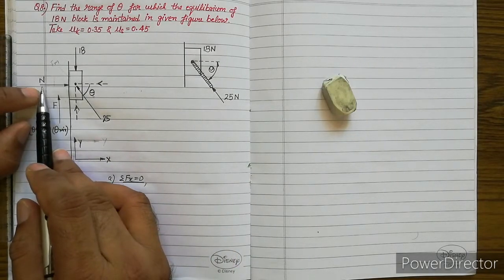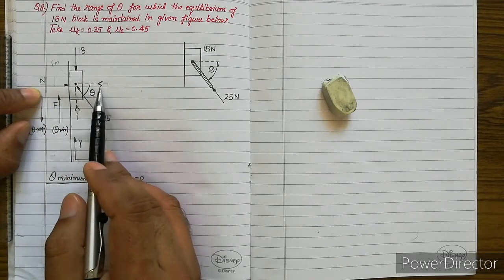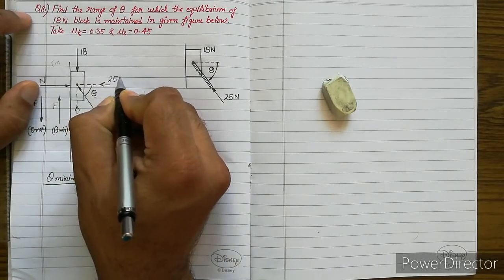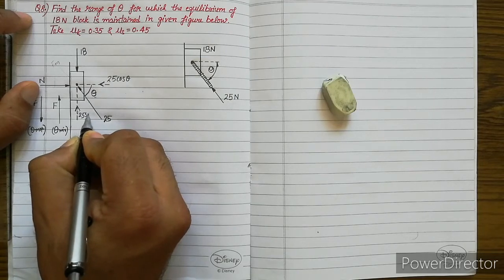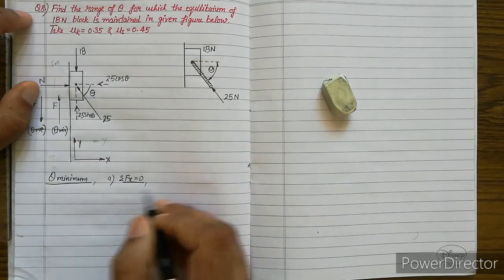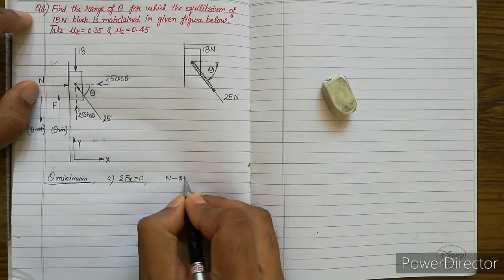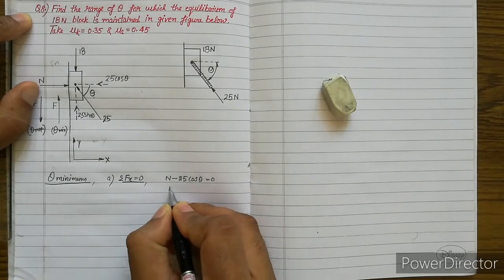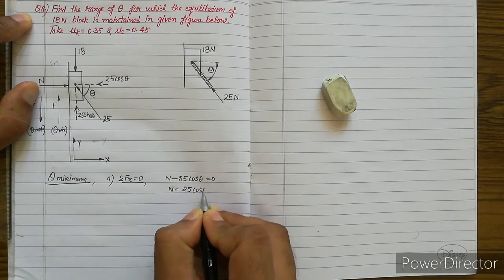One is the normal reaction and it is acting towards the right. Let us take it positive, and this is the component of the 25 Newton force. So it will be 25 cos theta. This is 25 sin theta. So this equation will become N minus 25 cos theta equal to 0. From here we get the value of N as N equal to 25 cos theta.